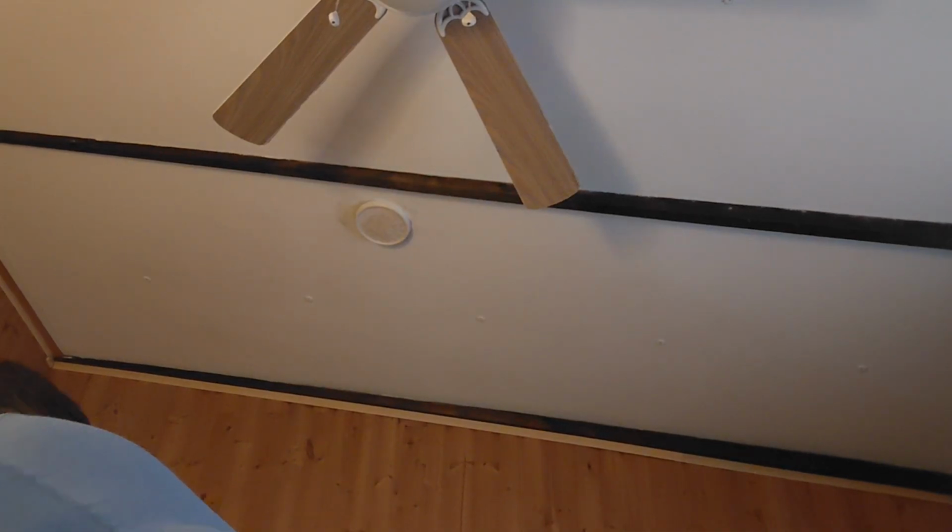Oh, that's gonna fall. Why put that right there? It's a thing of popcorn, by the way.